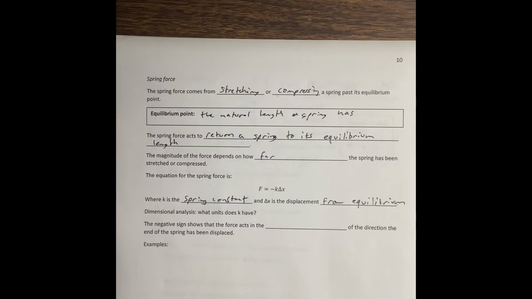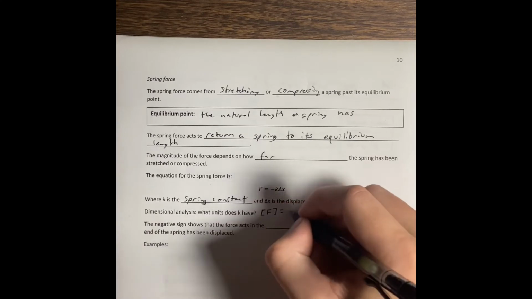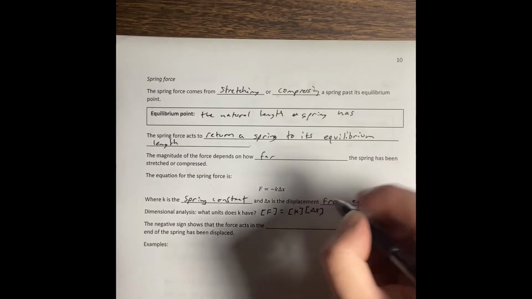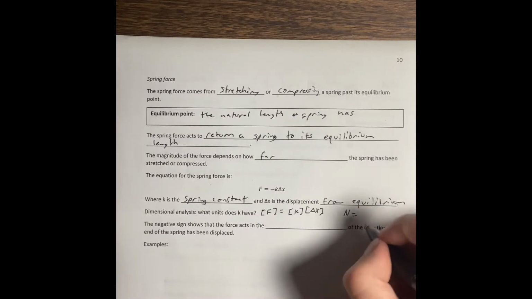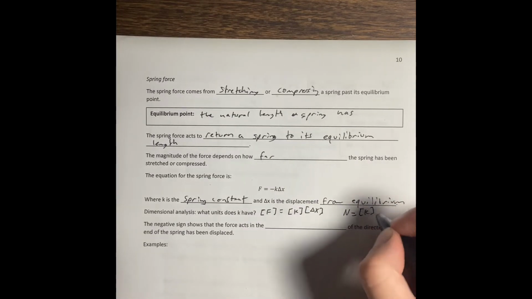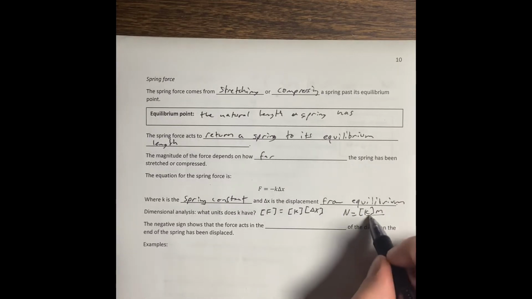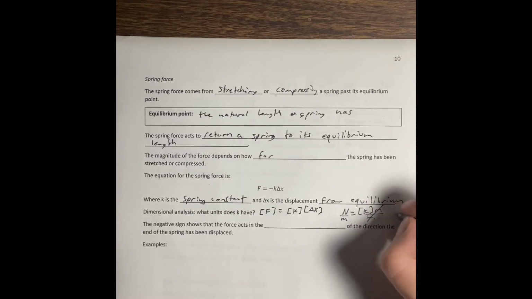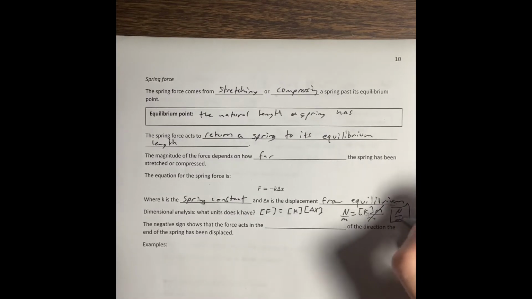All right, we can figure out what units K has by doing this. So the units of force will equal the units of K times the units of delta x. Let me put in the units that I know. The newton is the unit for force, so that'll equal whatever K is times delta x. Delta x is measured in meters. So if I want to figure out the units for K, I'll divide both sides by meters, and I can see that my units for K have to be newtons per meter. All right, so K has units of newtons per meter.